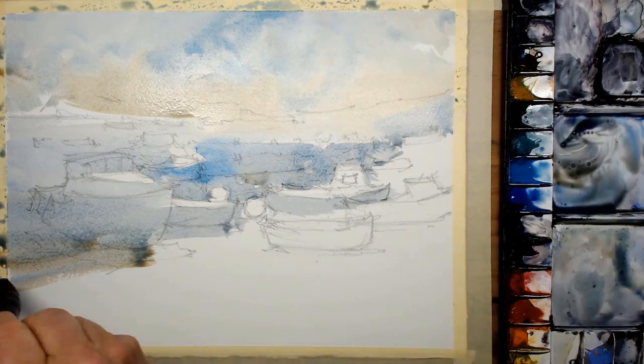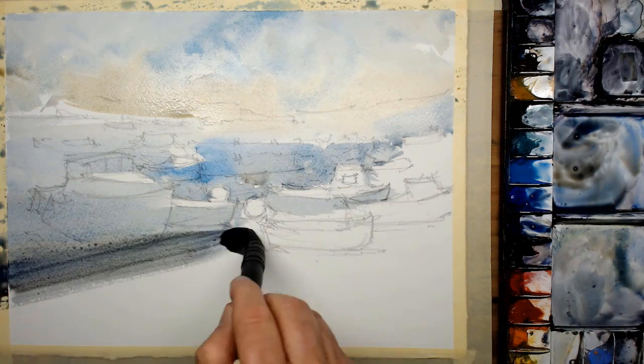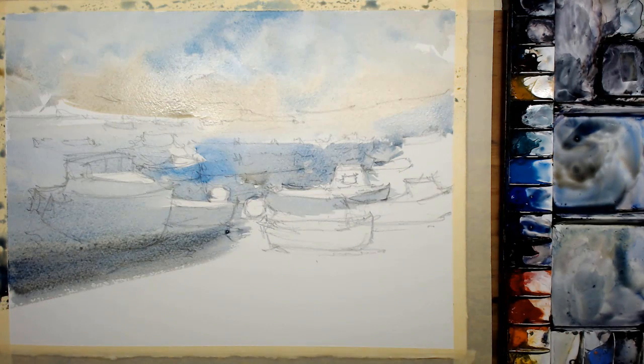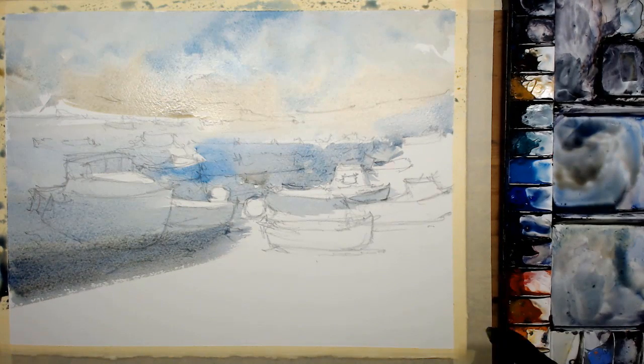Likewise the sea. We can't really see much of the sea. It's just really less than 10% of the overall area of the painting.